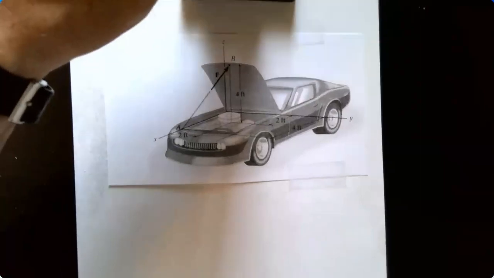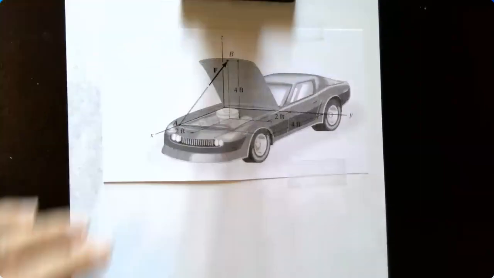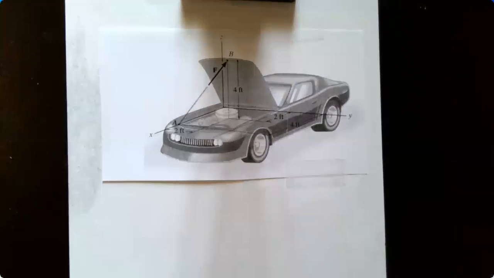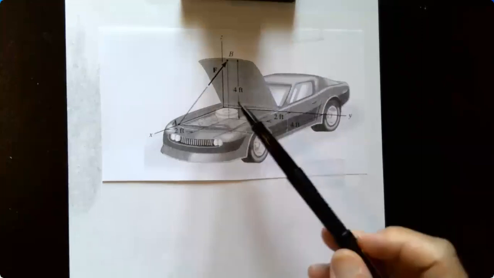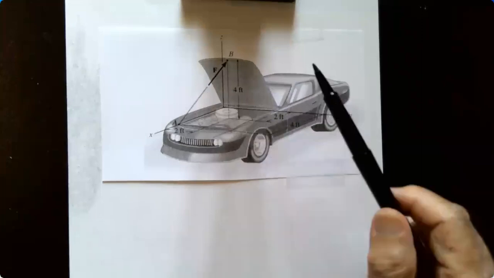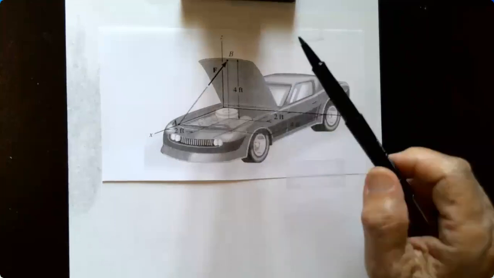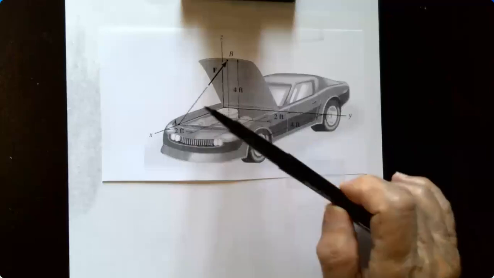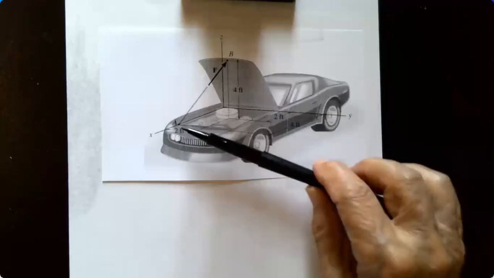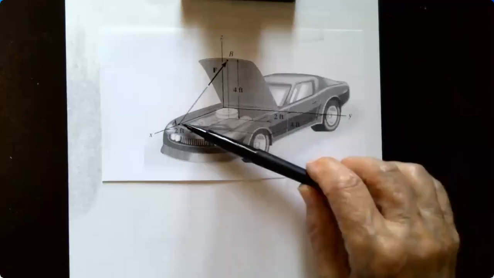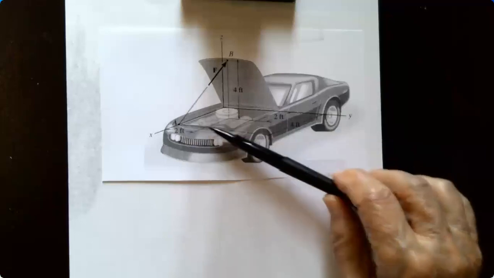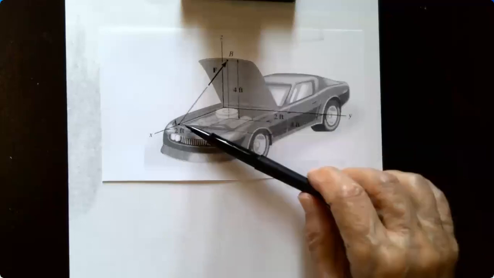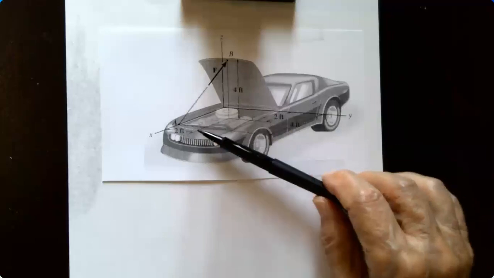This position. Okay. This is definitely an older car. Hood is up. I don't know when they quit making these. The older cars, there was a rod that fit down right underneath the hood here for the engine block.